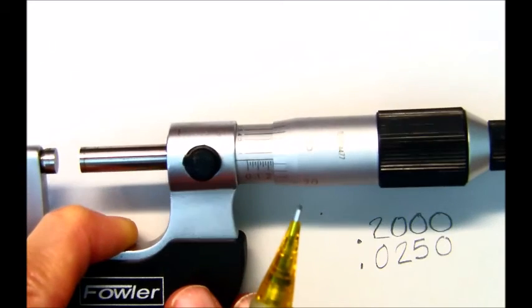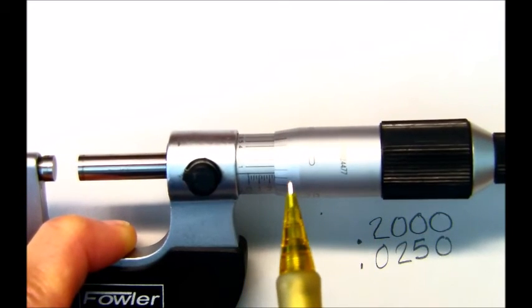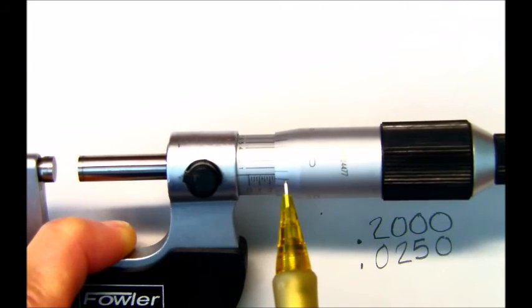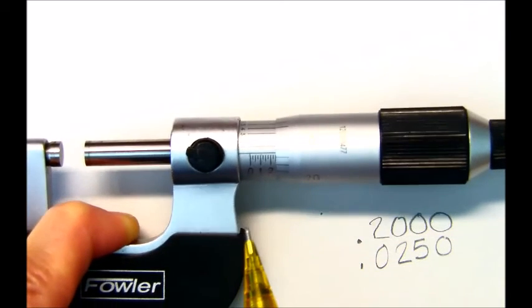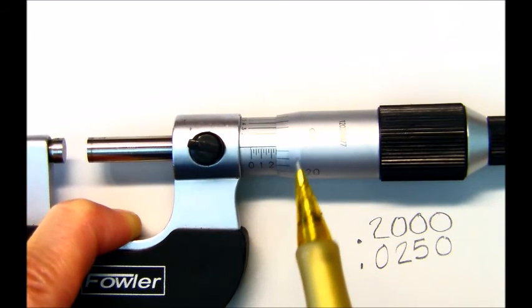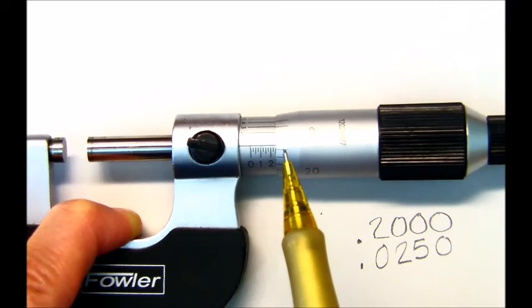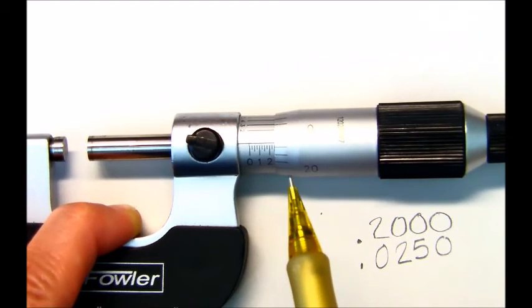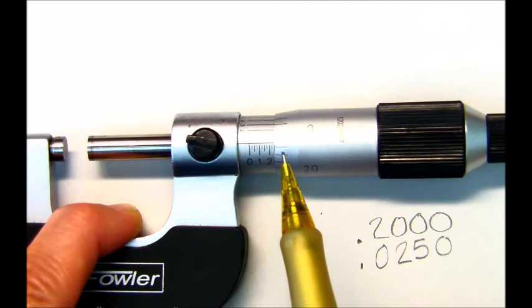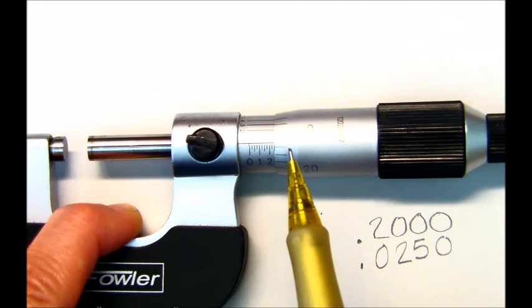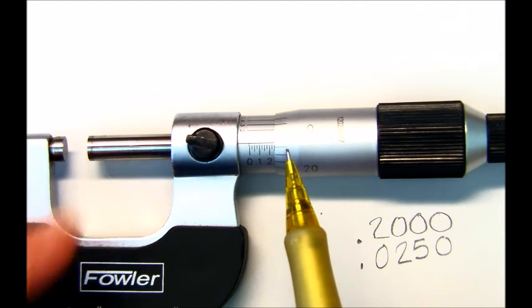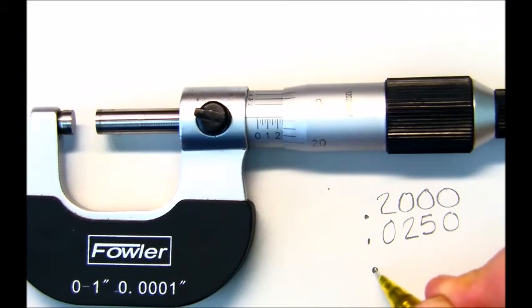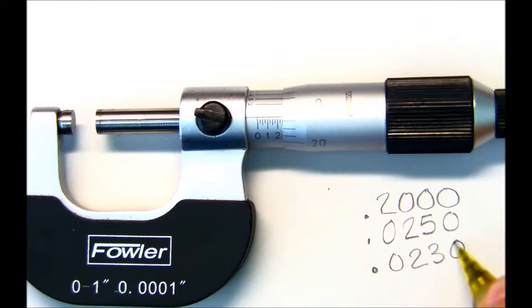Let me see if I can tilt this a little bit. There we go. Okay, so it's kind of in between this one and that one. Now what I want to do is choose the line underneath. So I'm going to choose this line here, and I'm going to count 20, 21, 22, 23. Again, that represents thousandths. So I'm going to write that underneath, 0.0023, and then I'll add another 0.